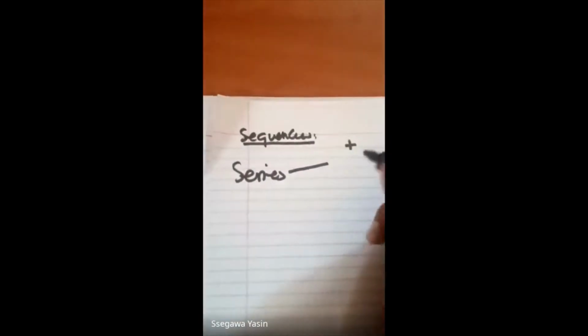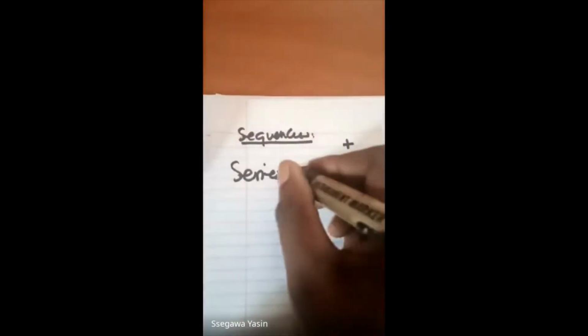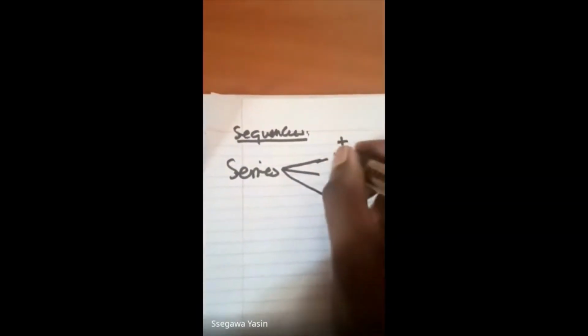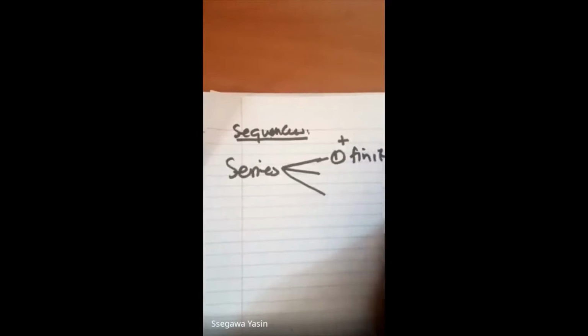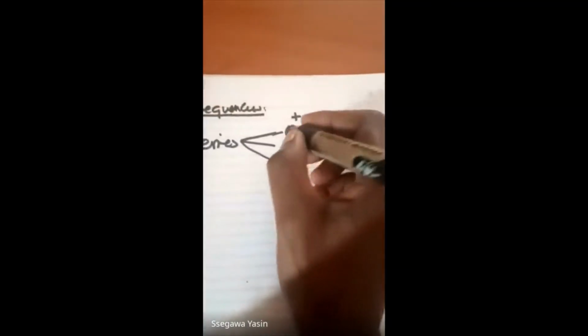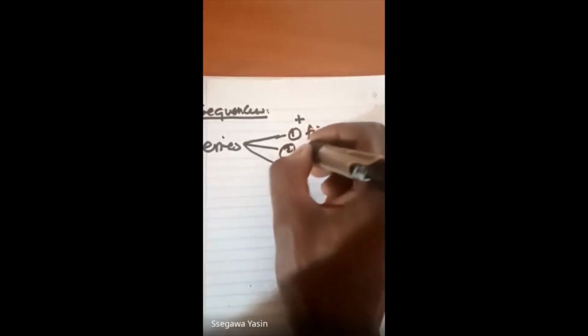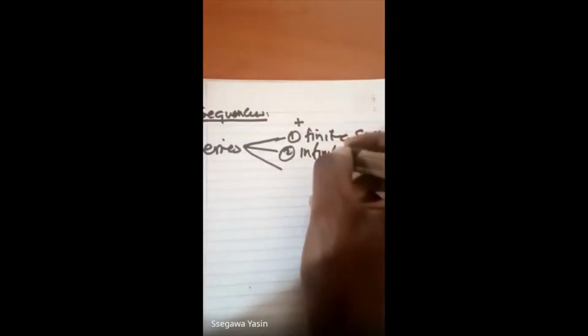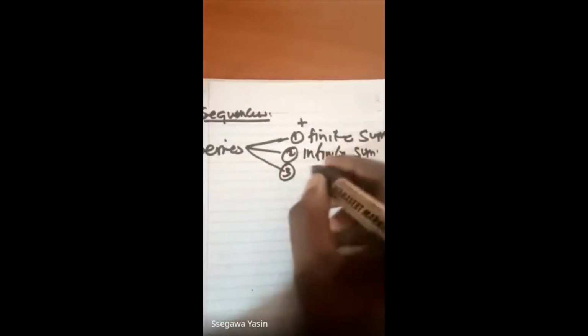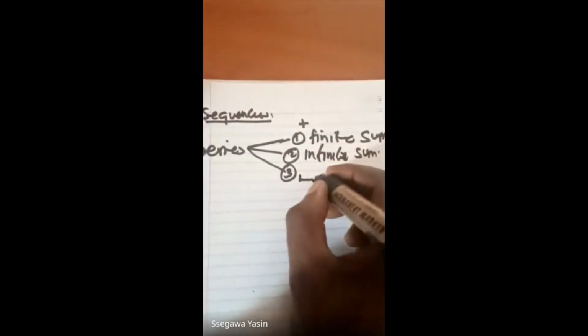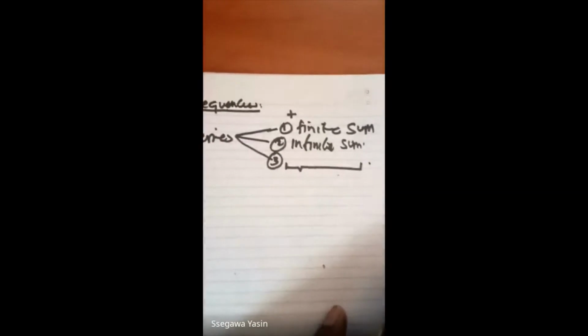So three things happen. One, we result into a finite sum. That is the first one. Two, we result into an infinite sum. Then three, we may not get any value. We may fail to get any value.